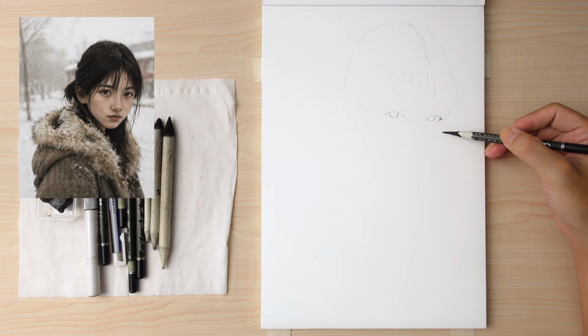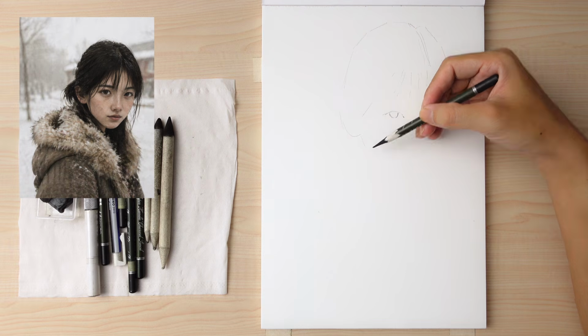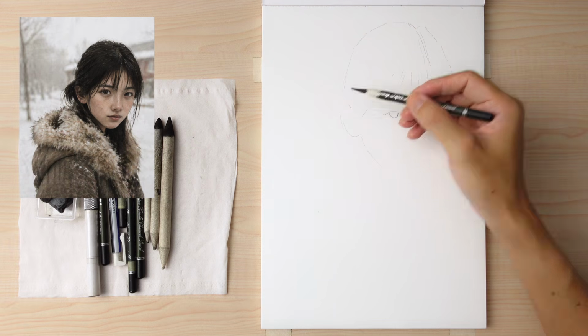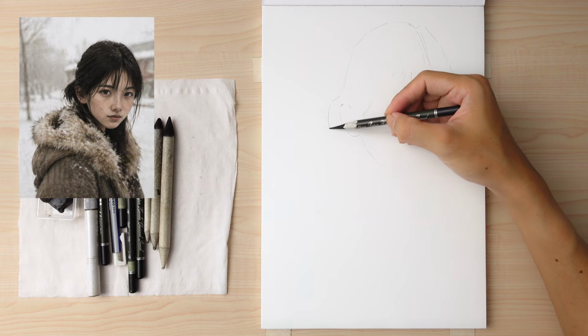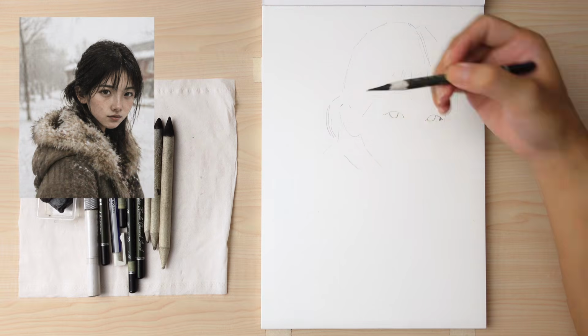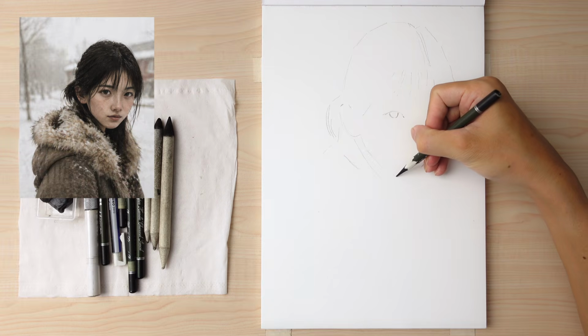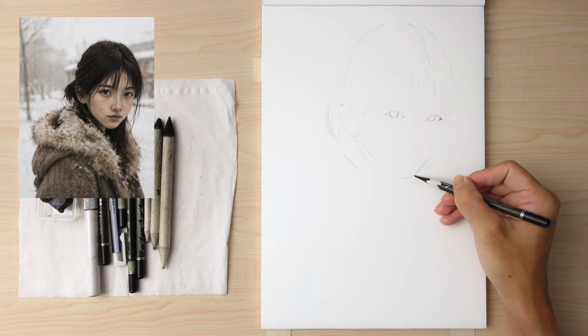I can control the angles, the lighting, and keep generating variations until I get something that really fits what I'm looking for. But I'm not planning to just copy it exactly as it is. In fact, I want to push it further, improve parts of the image, adjust things that feel off, and make it work better as a drawing.